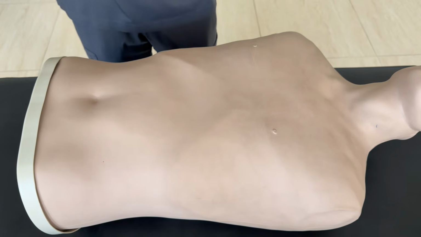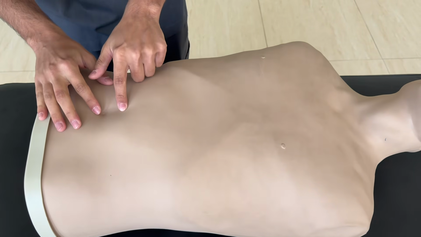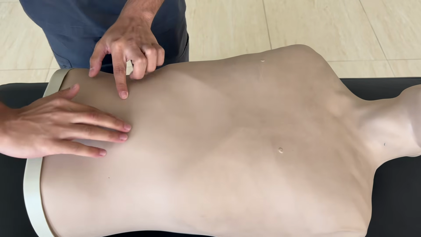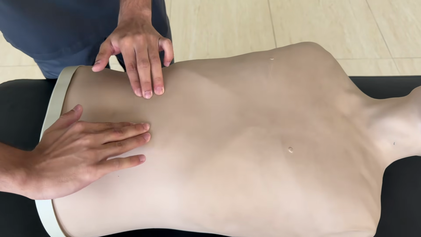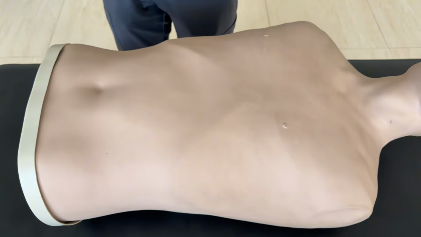Then the para-aortic lymph nodes. I will start from the umbilicus, move 1 centimeter upwards and 1 centimeter to the right and the left. So palpating like this. This is for the para-aortic.